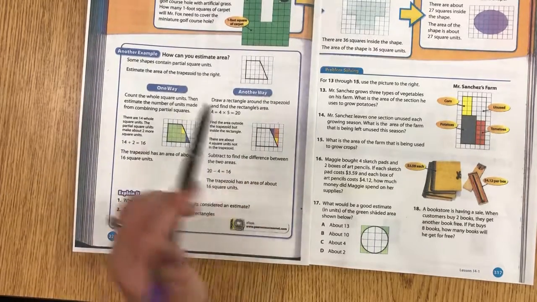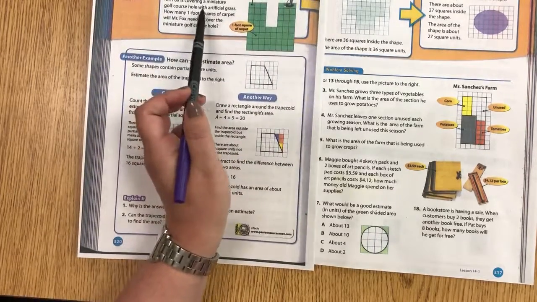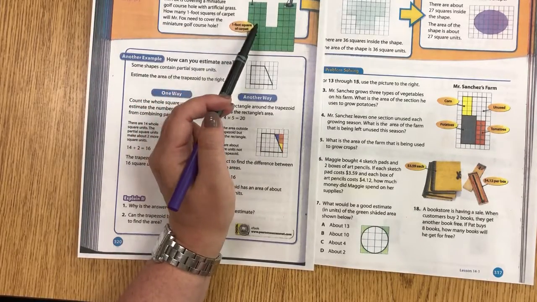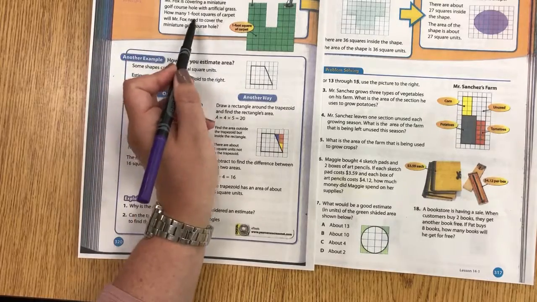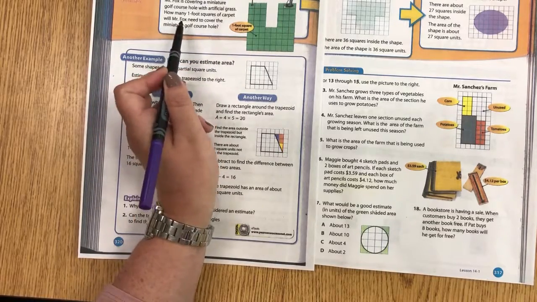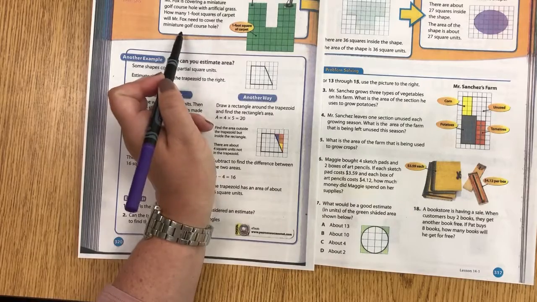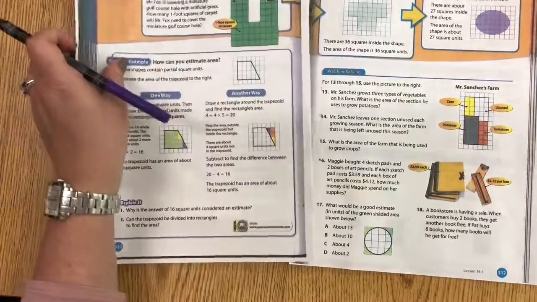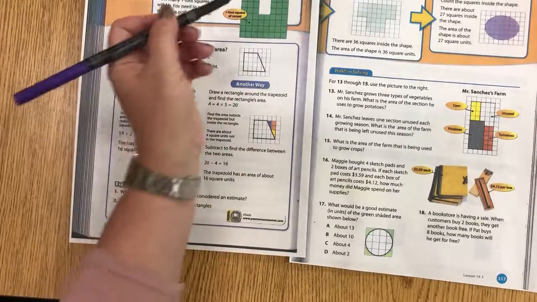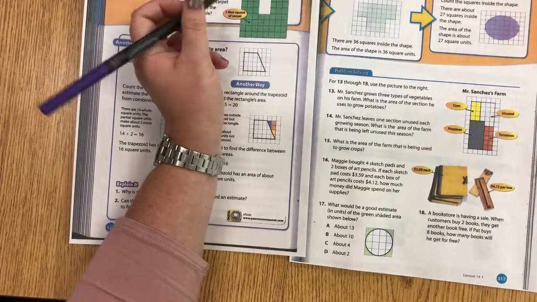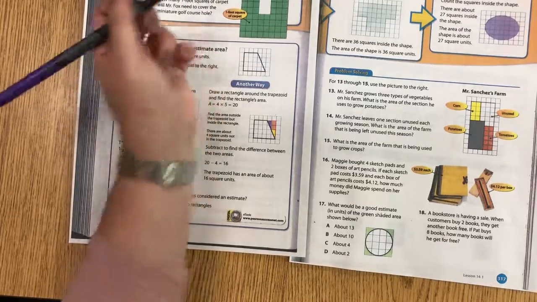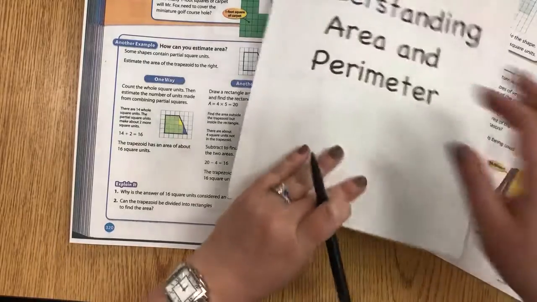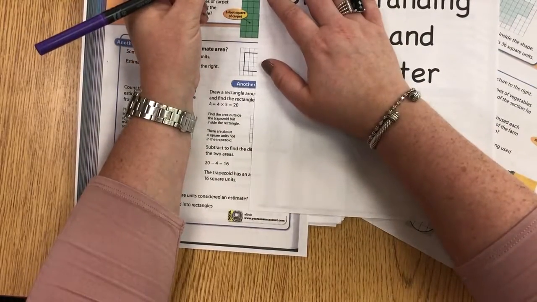So if I'm looking at a shape like this, it says Mr. Fox is covering a miniature golf course hole with artificial grass. How many 1-foot squares of carpet will Mr. Fox need to cover the miniature golf course hole? So what you need to do is, first off, you could just count, but my goodness, that would take a long time. What if I were to separate it in a way? What if I were to go, okay, well, how about this?